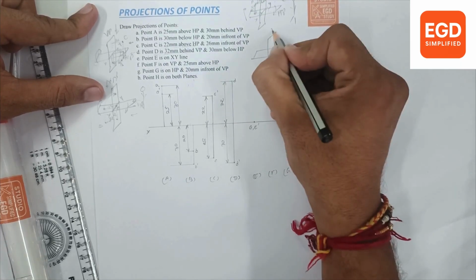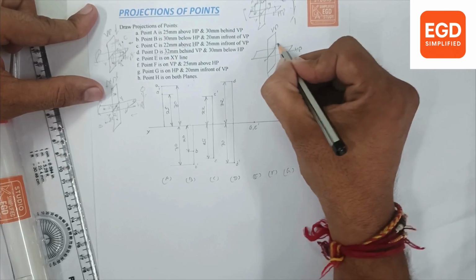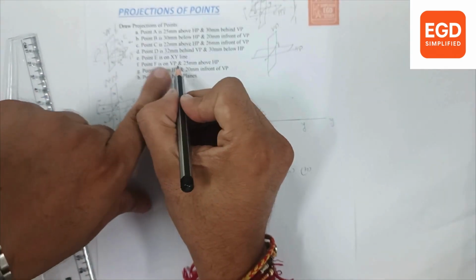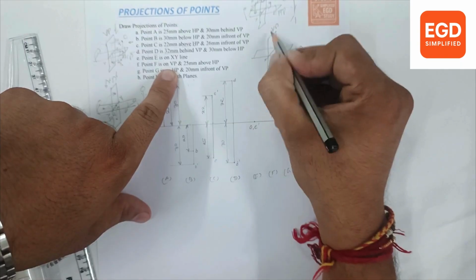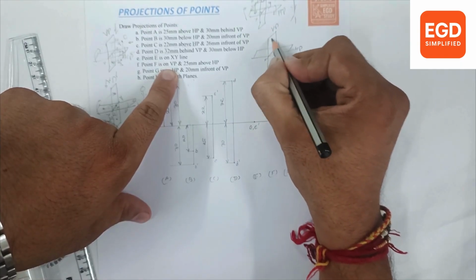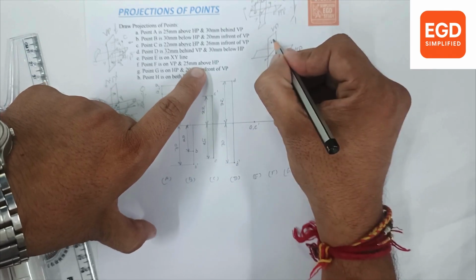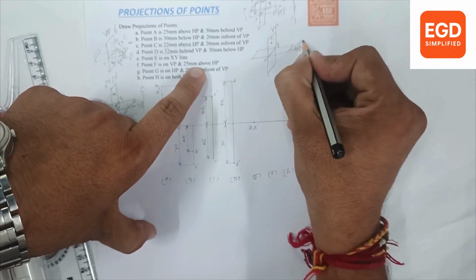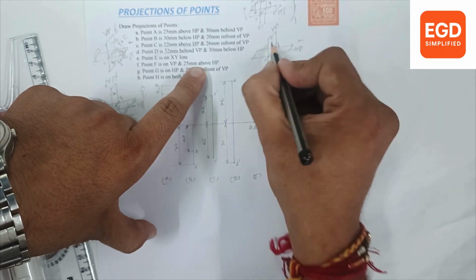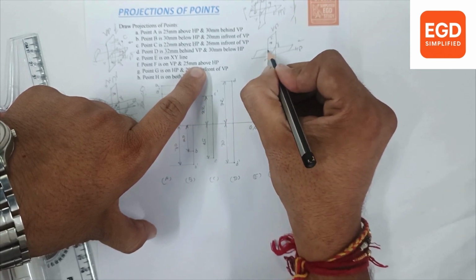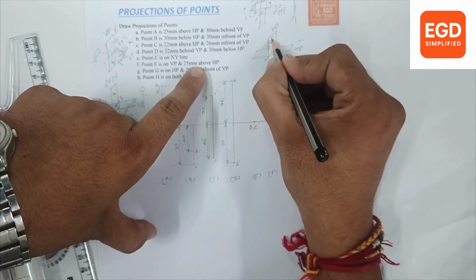This is the horizontal plane, vertical plane, XY line. Point F is on VP, means on the vertical plane somewhere here, maybe 25 mm above HP, means here. Point F. When we see from the front, we can see 25 mm above the XY line.